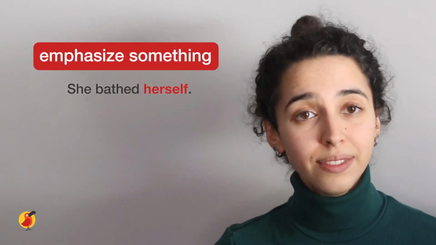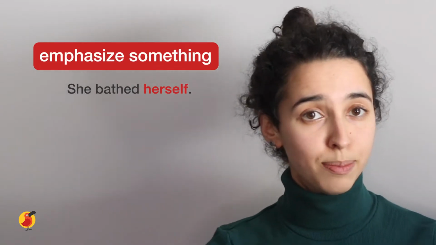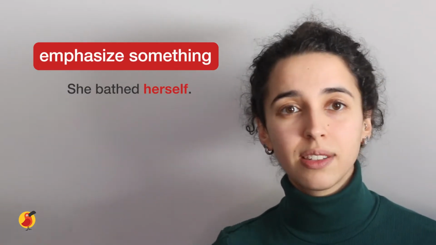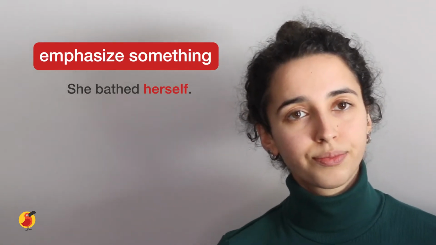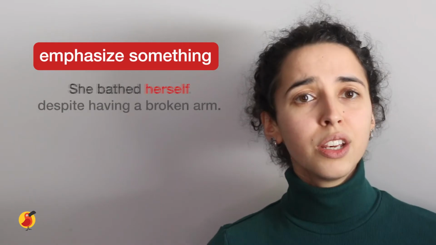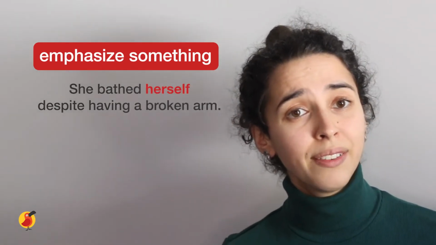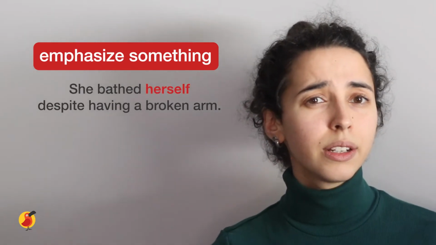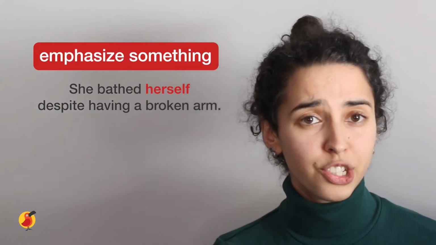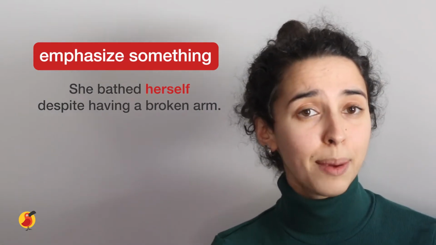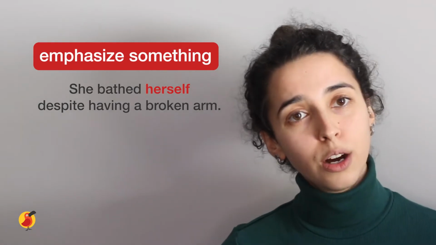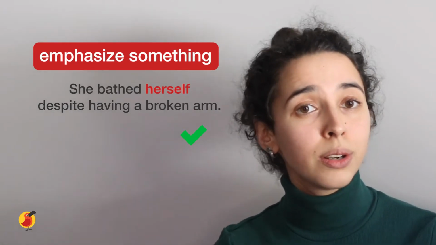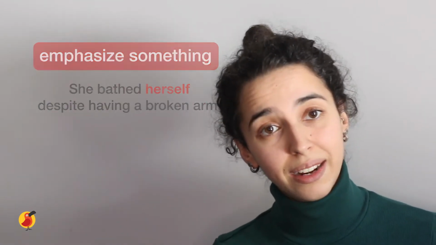If we were to emphasize the fact that she is bathing herself, perhaps there is a special case, then we could say herself. For example, she bathed herself despite having a broken arm. Here, we are giving additional information showing that perhaps because she had a broken arm, she wasn't able to bathe herself, but now she is recovering and she's slowly able to bathe herself again.